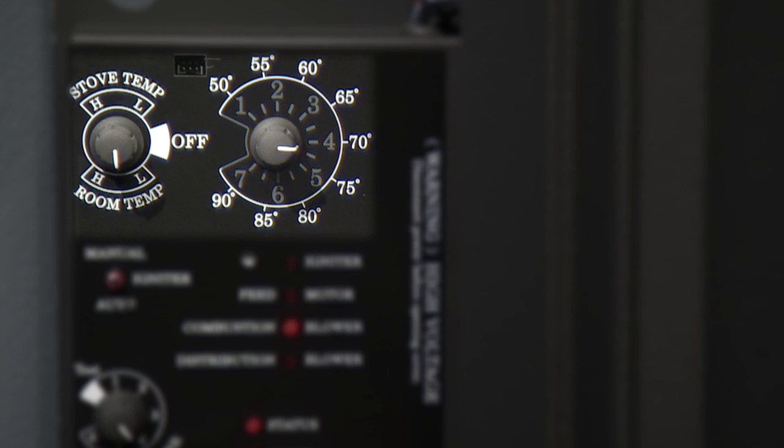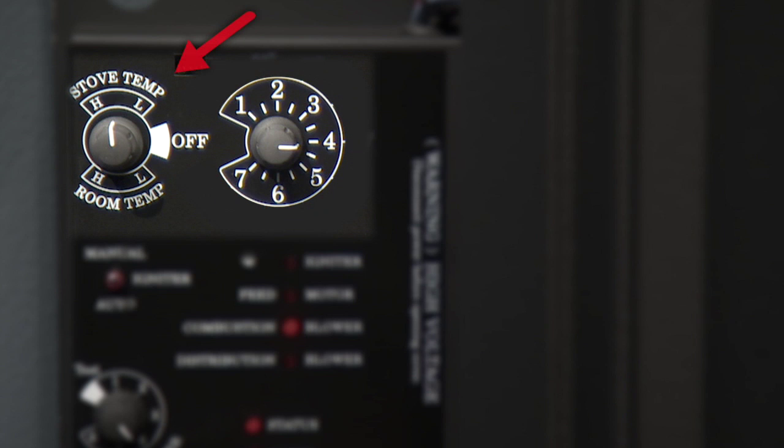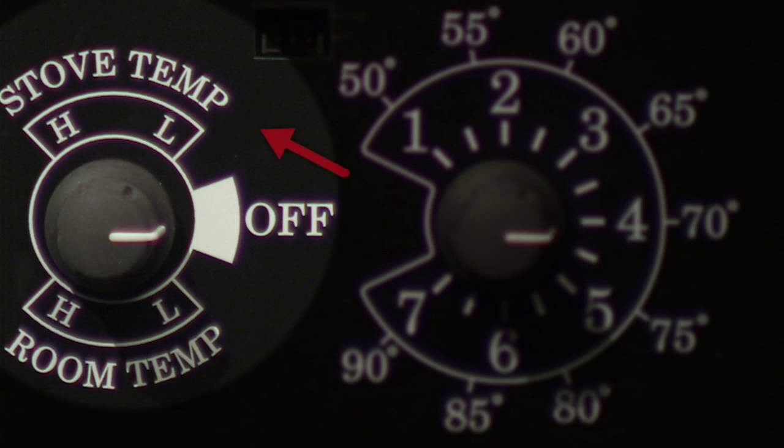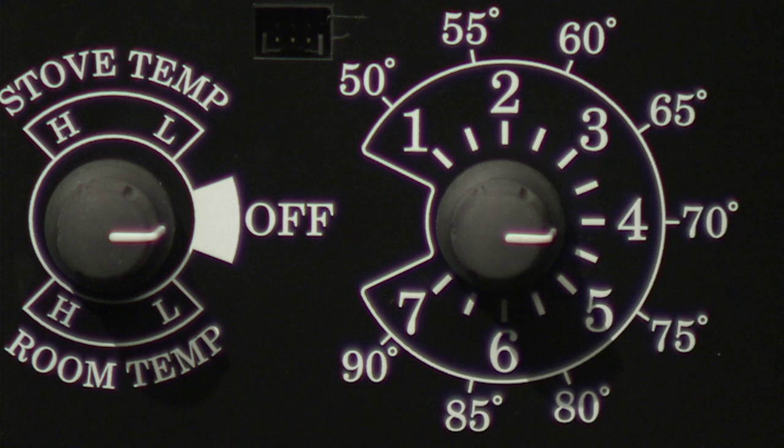Use the temperature dial to choose your desired room temperature if you're in room temp mode, or an output rate from 1 to 7 if you're in stove temp mode. The L to H range in each mode is the variable speed of the distribution blower, which may vary depending on the temperature of the stove.